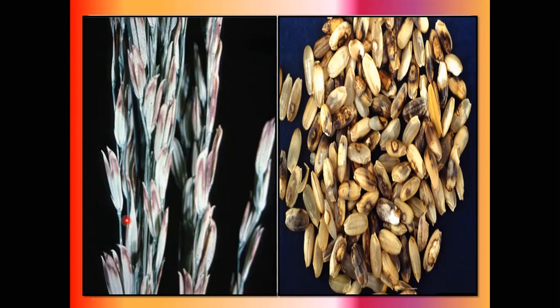But in the case of blast disease, this fungus penetrates deeply, so the infected neck or panicle finally breaks. But in the case of brown spot, the infected panicle or infected neck cannot break. Okay, so this is the major difference between blast disease and brown spot disease.